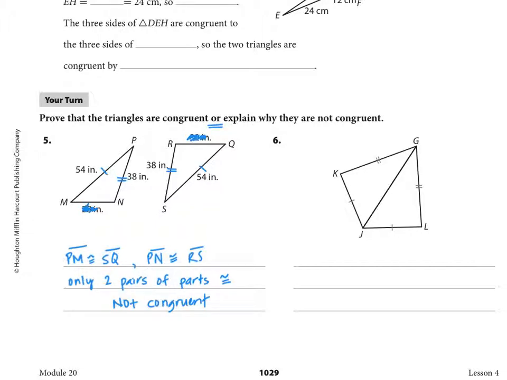have enough information. On number 6, if you want to give it a try, go and pause it, but include all the details. Here we go. We have KG is congruent to GL. The ones with the 2 marks, just look at those. We have KJ is congruent to JL. That's also given to us. That's all that's given. Remember, that doesn't mean that's all we know has to be congruent.